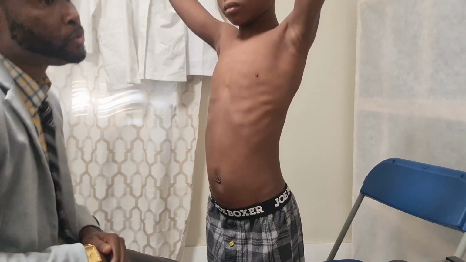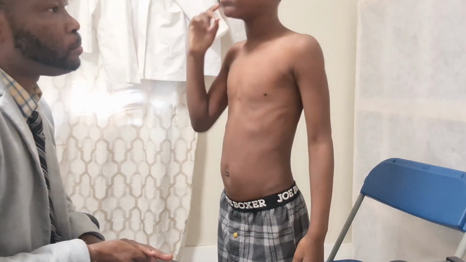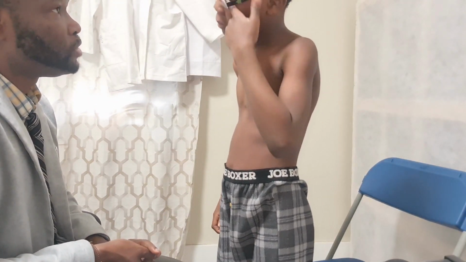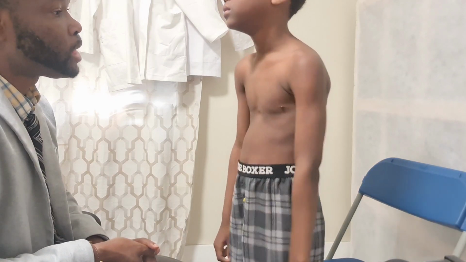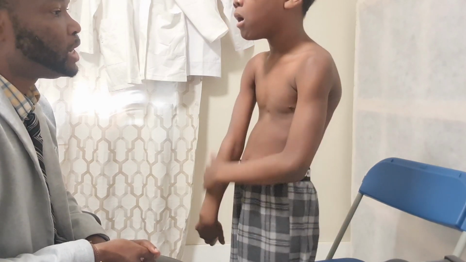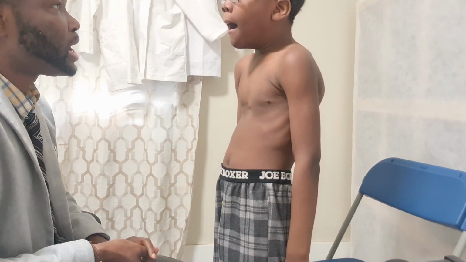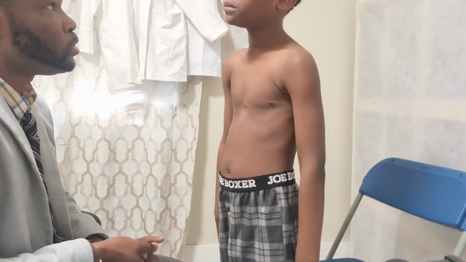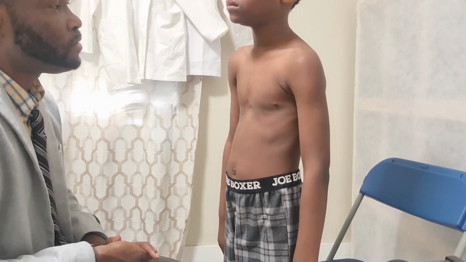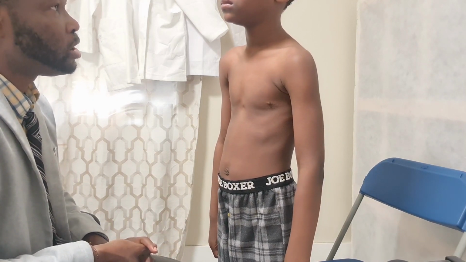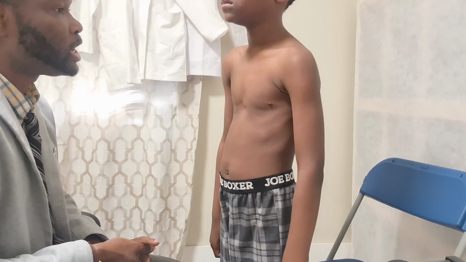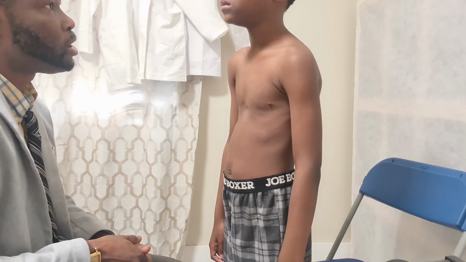All right. So the reason why we perform this test is to check for inflammation of your rib cage, because sometimes the pain that you feel from inflammation of the rib cage can mimic angina, like a chest pain. So we try to rule out that you're having chest pain and it's just inflammation of your rib cage. Okay. So the next thing I'm going to do is called percussion.